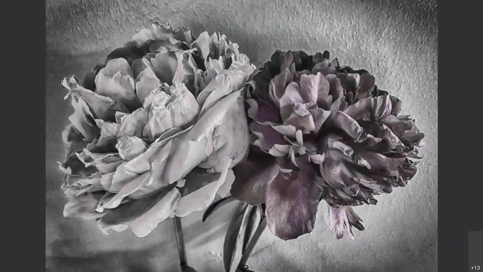Something that smells nice. Yeah, so I really like peonies, and so rather than just show you a picture of peonies, I tried to do something artistic and sort of made it black and white and then painted it all over. Yeah, that's cool. Nice effect.